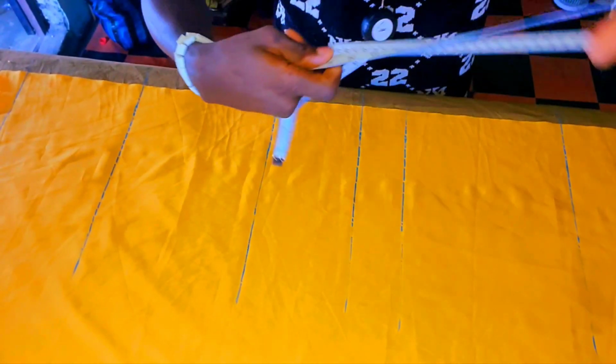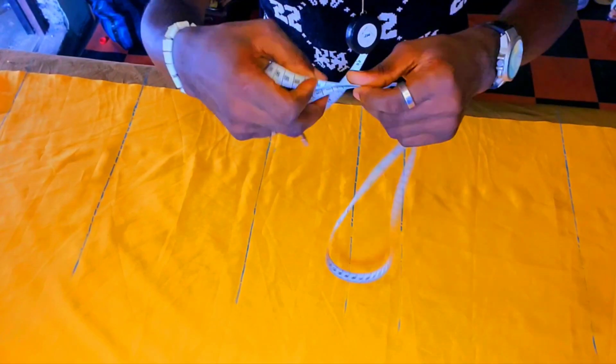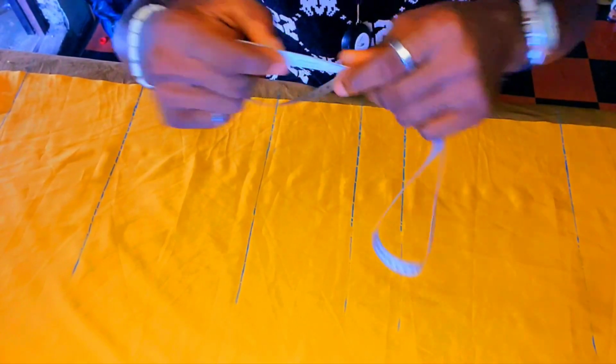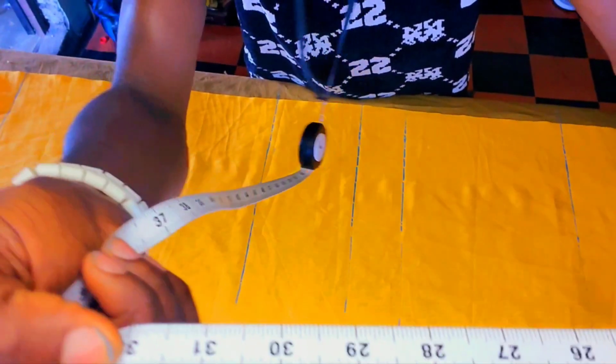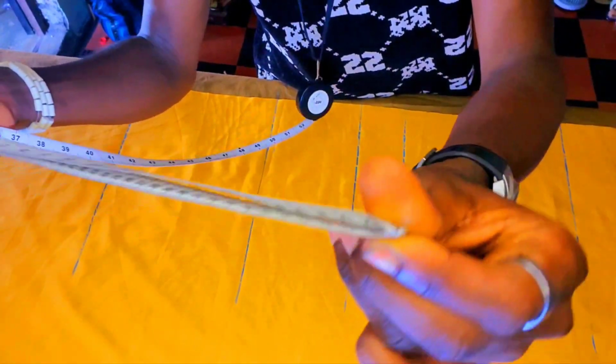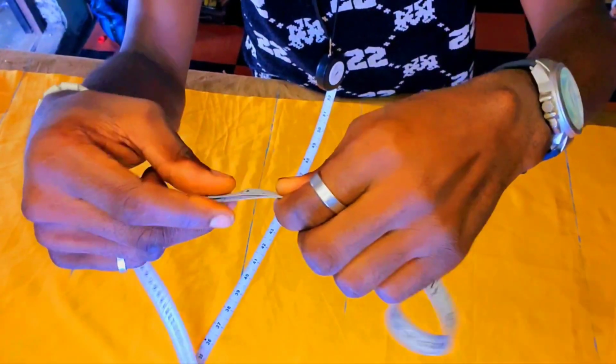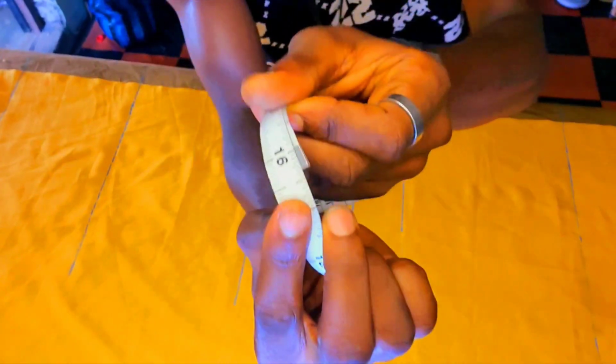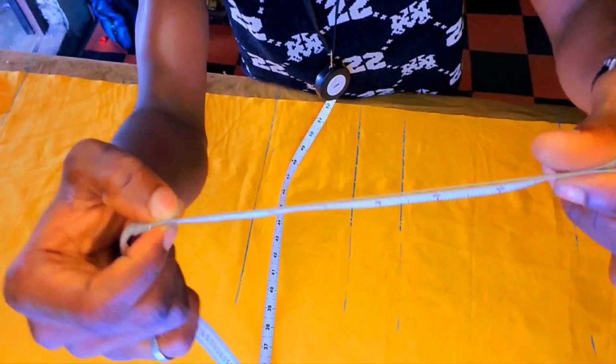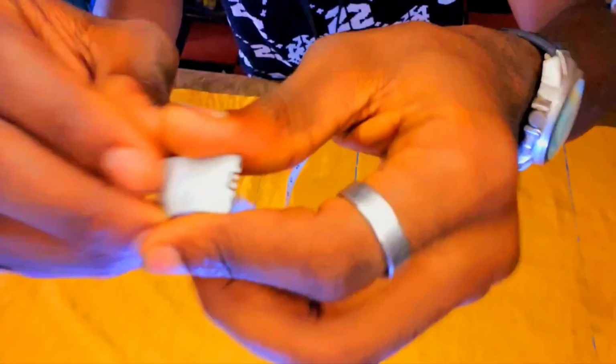So we divide 32 inches by 4. We'll first divide it into 2, the 32 divided into 2, which gives us 16. And we'll divide 16 again by 2 to give us 8.